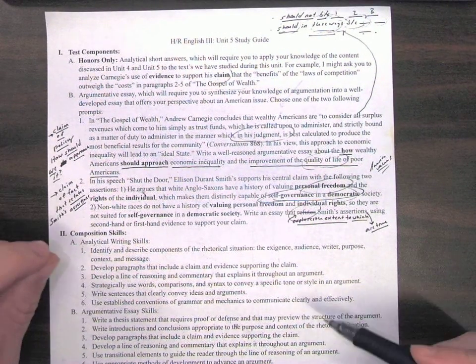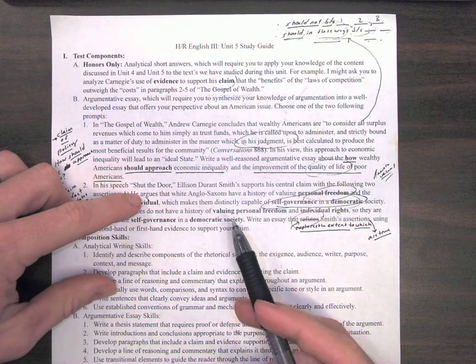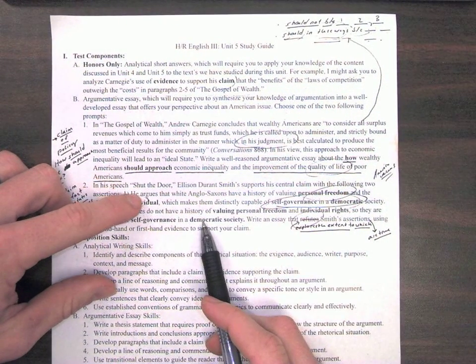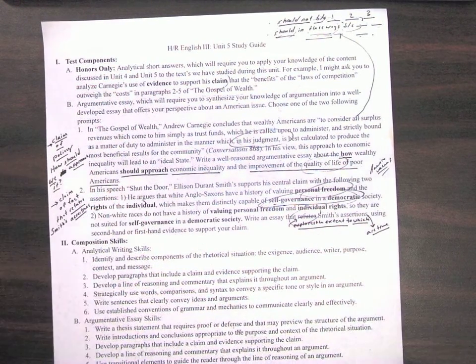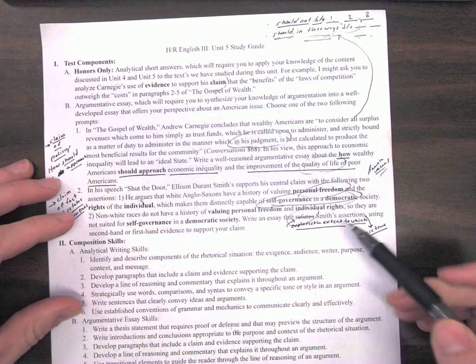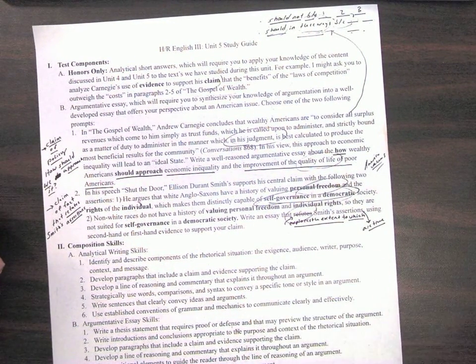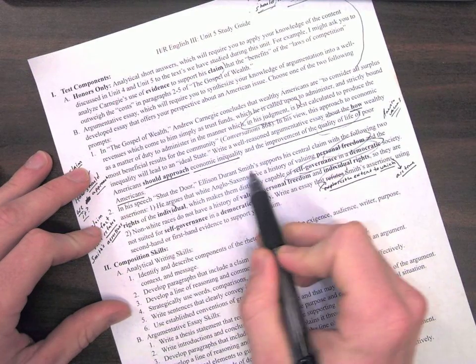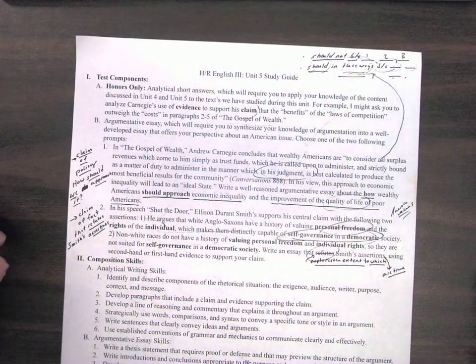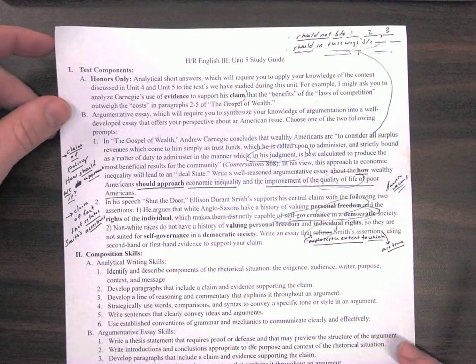is say that Smith's assertion here is valid because of X, Y, and Z, and here is invalid or valid or somewhere along a spectrum of true or not true. And then you would need to offer me reasons and evidence that illustrate the ways in which this assertion is either true or not true, and this assertion is either true or not true. Okay, so that is your task on your essay.